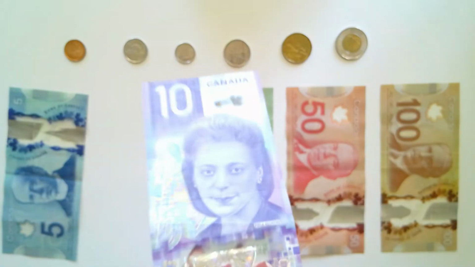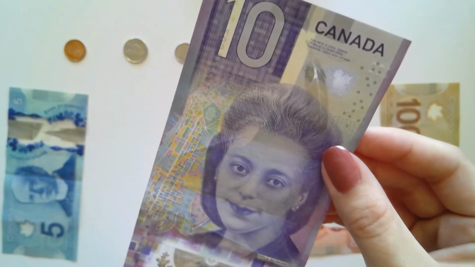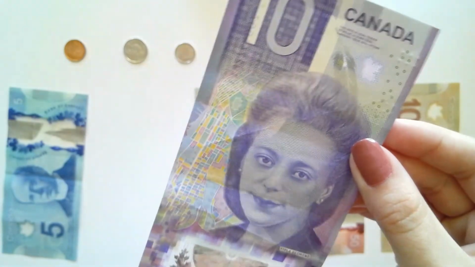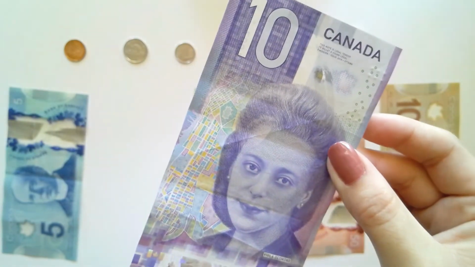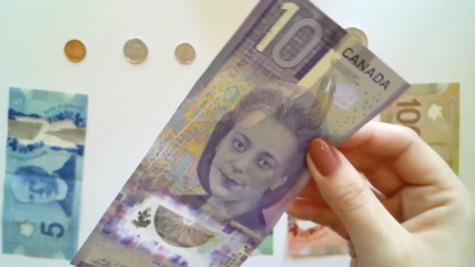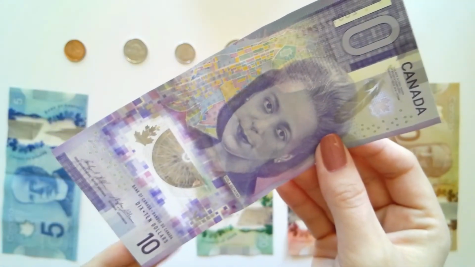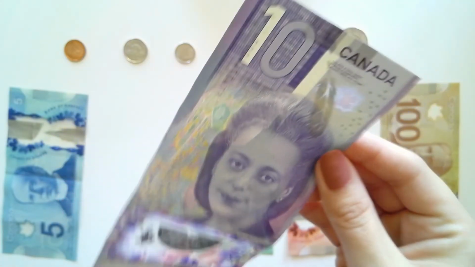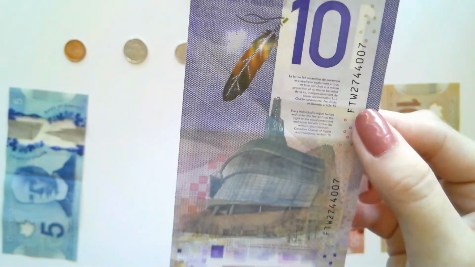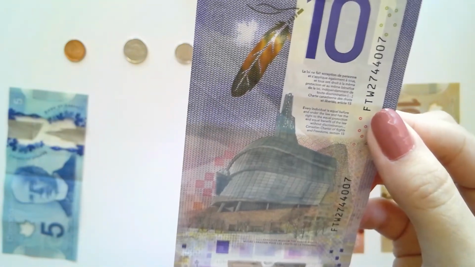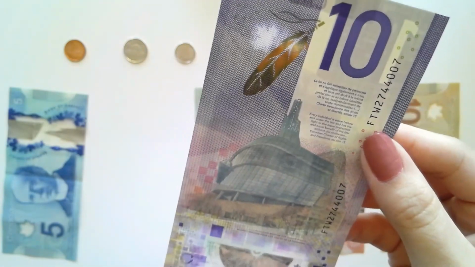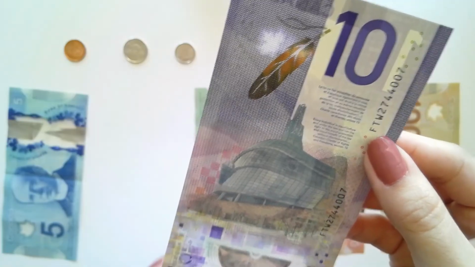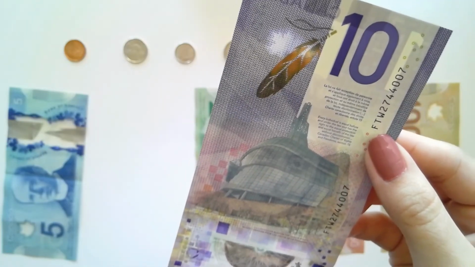The next bill is worth $10. The pictures on this bill tend to change a lot. This one is a newer bill, which has a picture of Viola Desmond on one side, and the Canadian Museum for Human Rights on the other. But many other $10 bills have a picture of Sir John A. Macdonald on them instead. Either way, the $10 bill is always purple.